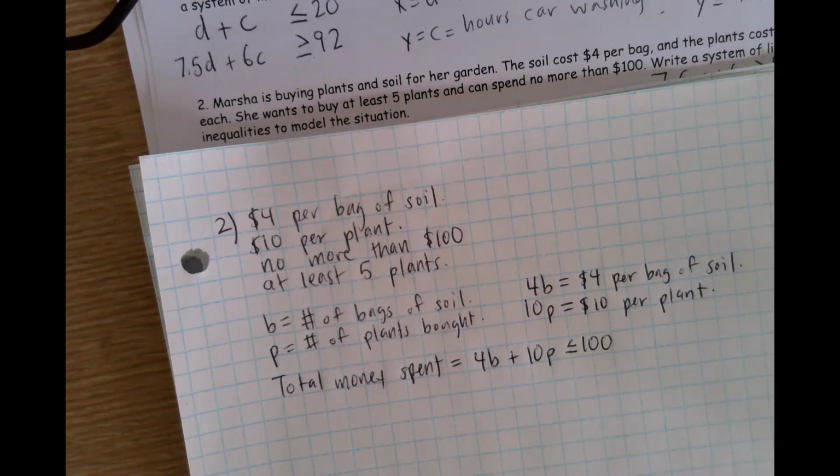The first thing we want to figure out is what describes how many bags of soil she bought. 40? Does that describe how many bags of soil she bought? No. Remember, what does that describe? How much you spend on the bags of soil. So it's close, because it does talk about soil, but it also talks about the money. We don't want to talk about the money. We just want to talk about how many bags she bought.